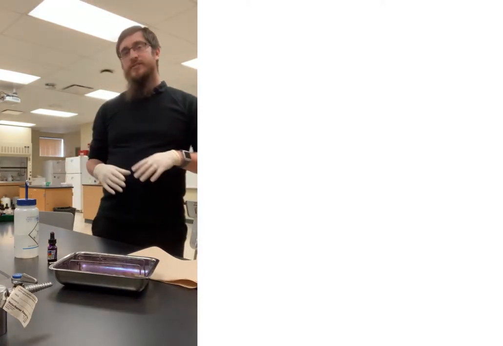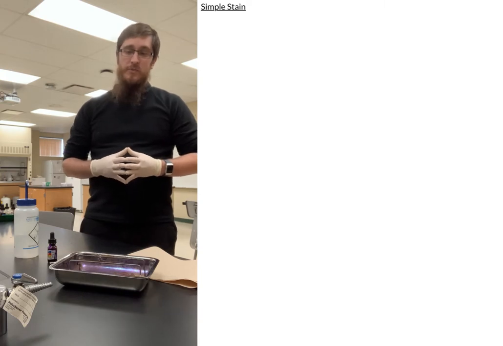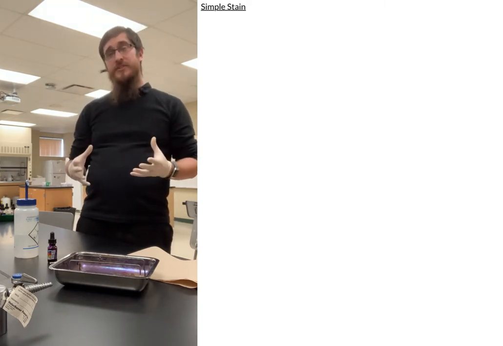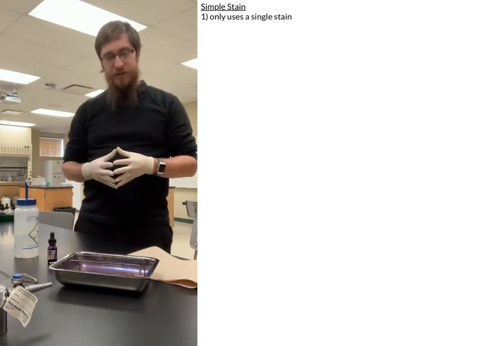Hey guys, today we're going to be talking about simple staining. The main way that we define a simple stain is that it only uses a single stain. So just keep that in mind.